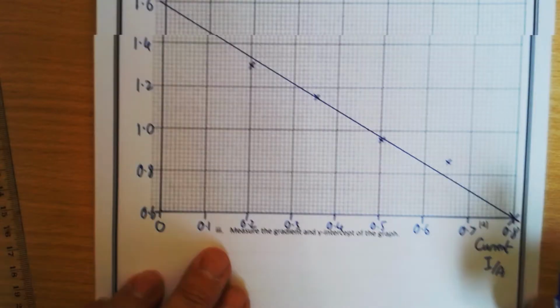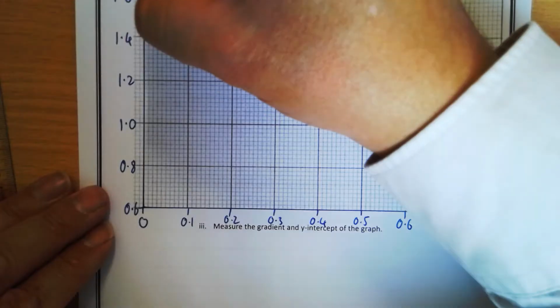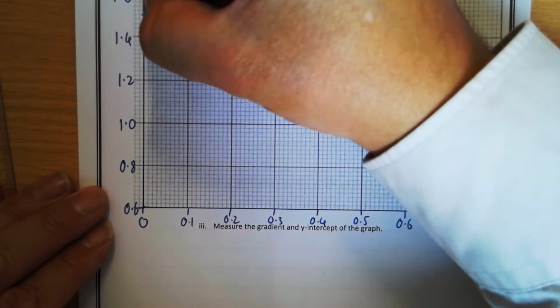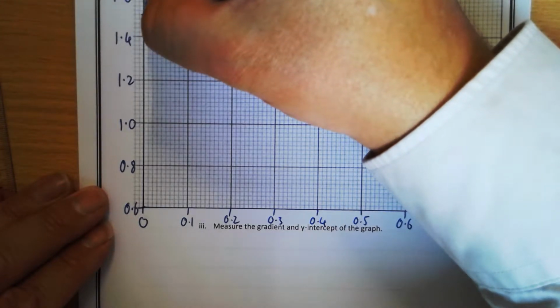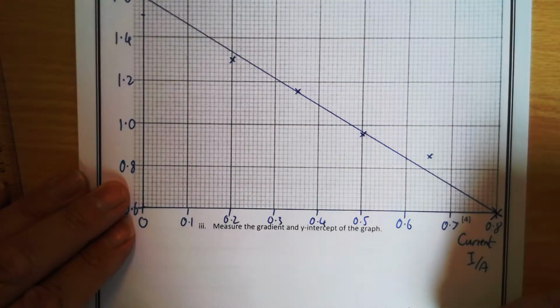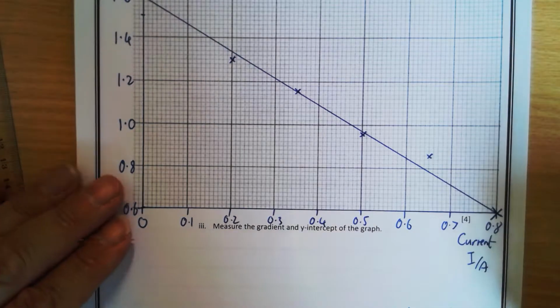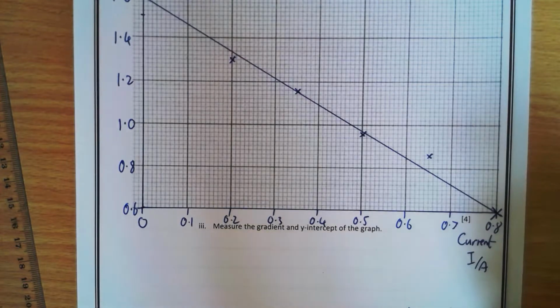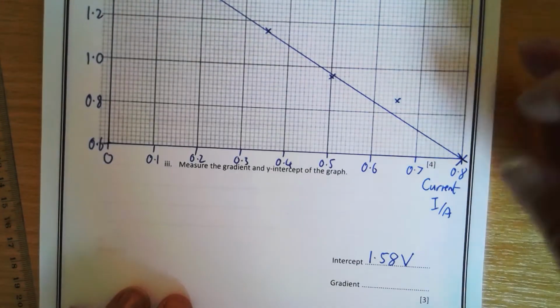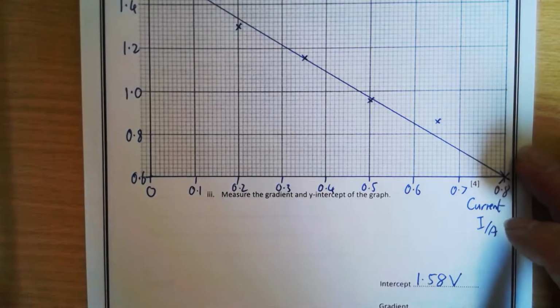Measure the gradient and intercept of the graph. So if you want to get the intercept first of all, that's easy. That's there, so that's 1.5 there, 5.2, 5.4, 5.6, 5.8. So intercept is 1.58. Now, I know that's going to be the EMF, so I'm going to say V for volts. And as long as you're within a certain boundary there, you're absolutely fine.